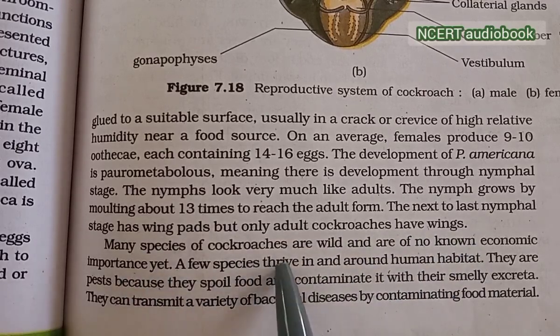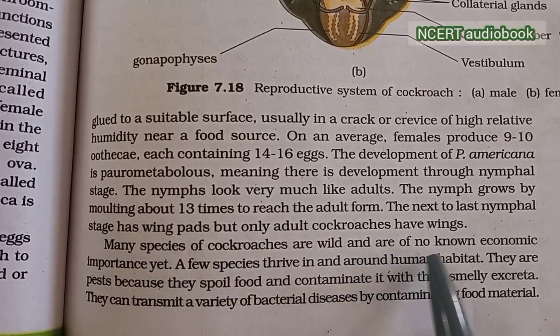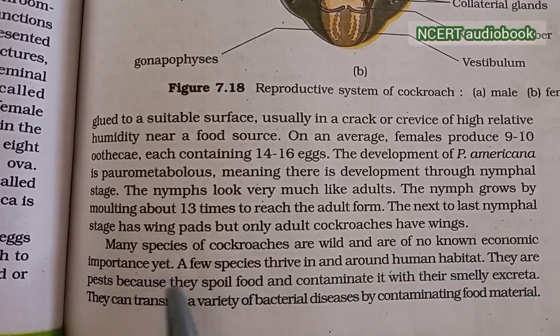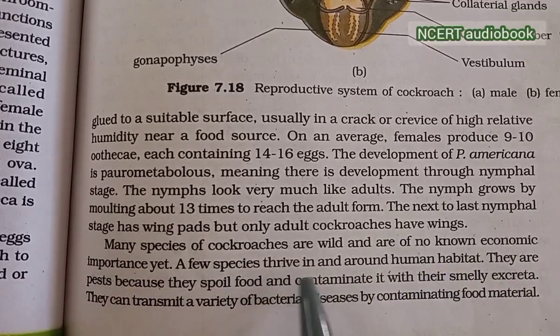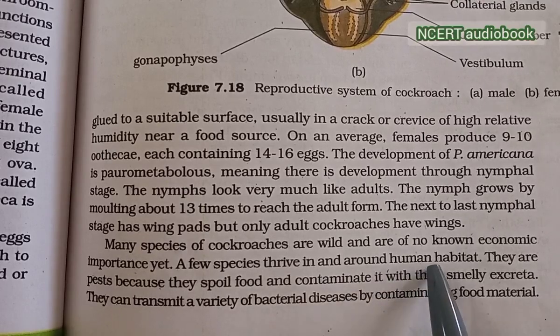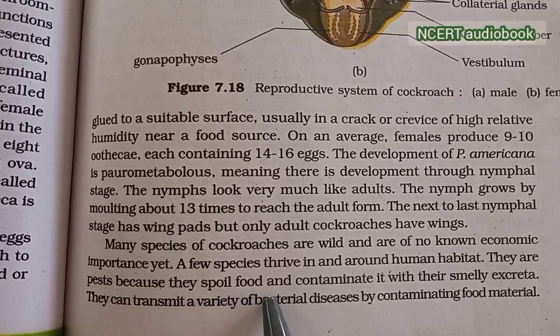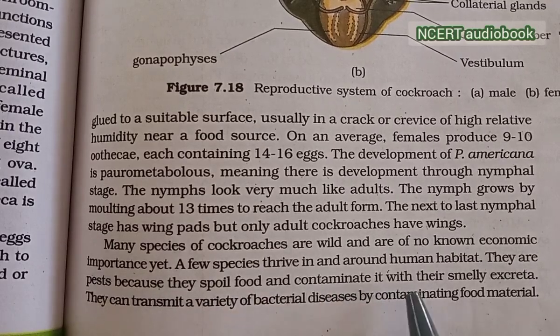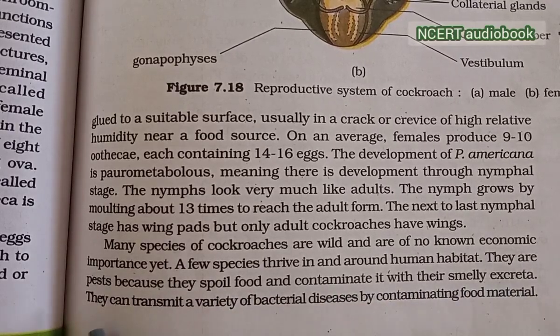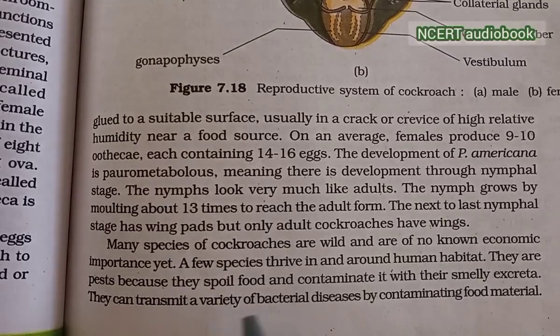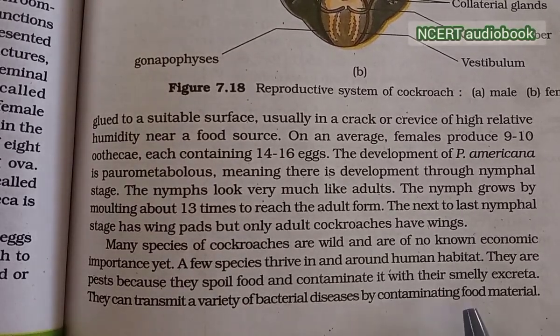Many species of cockroaches are wild and are of no economic importance. Yet a few species thrive in and around human habitat. They are pests because they spoil food and contaminate it with their smelly excreta. They can transmit a variety of bacterial diseases by contaminating food material.